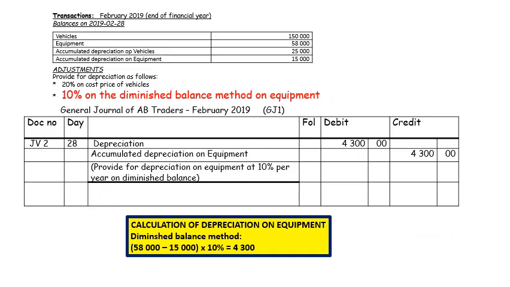Next transaction. Provide for depreciation 10% per year on the diminished balance of equipment. Diminished balance means take the balance and decrease it first. How do I work? What was the balance in vehicle and equipment? 58,000. So there is the 58,000. Diminished with what? With the accumulated depreciation. There's the accumulated depreciation. And then calculate the 10%.